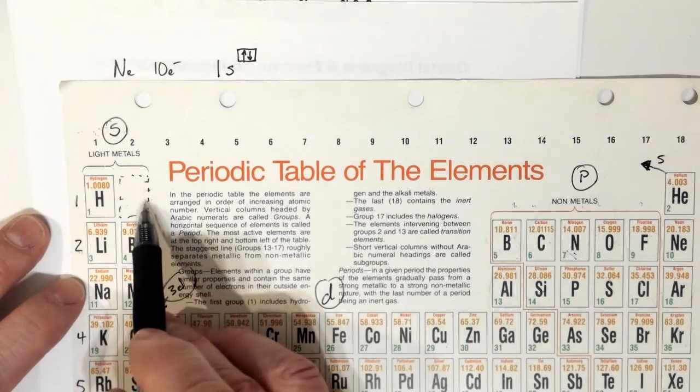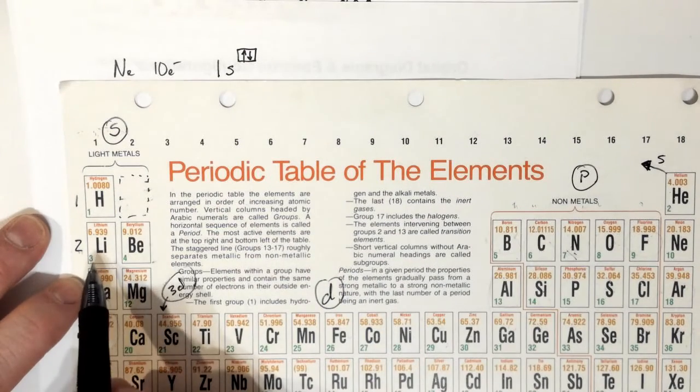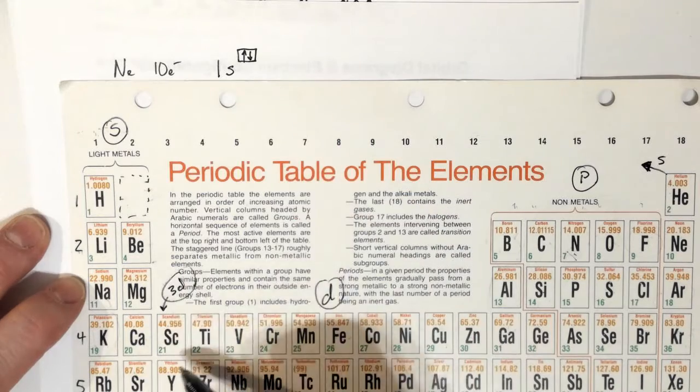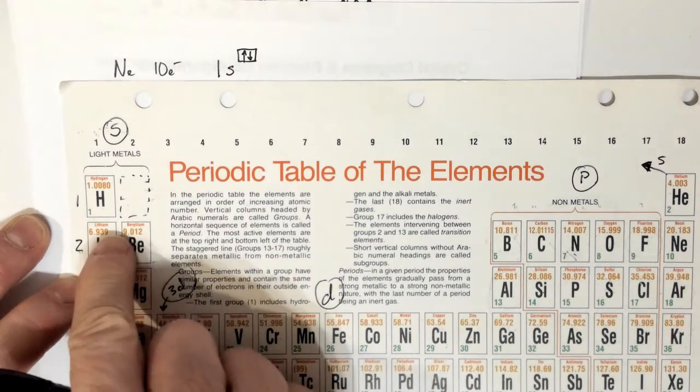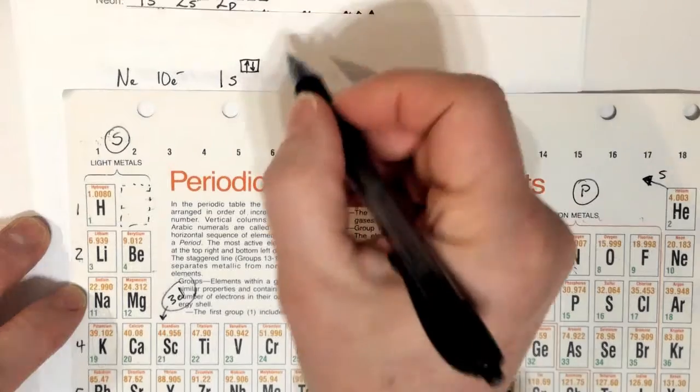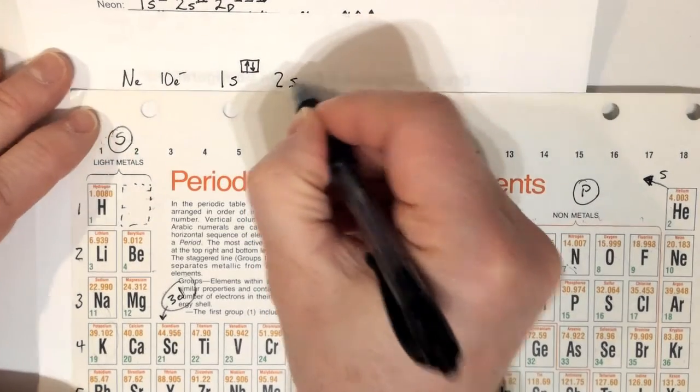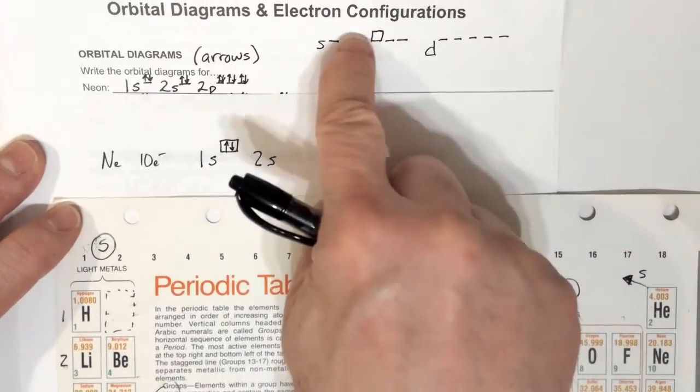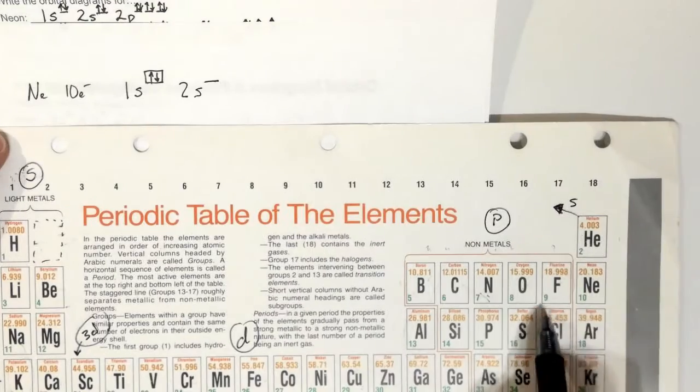Now we run out of boxes, so we got to go down to box 3. Box 3 is in the S area. Okay, so we have to go to the second energy level. We're still in an S area. It can only hold 2 electrons, and I got to go through both of them to get to neon.